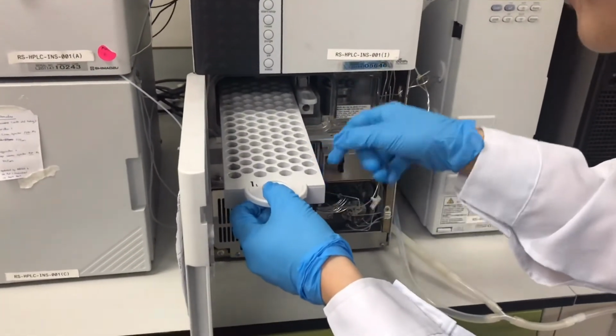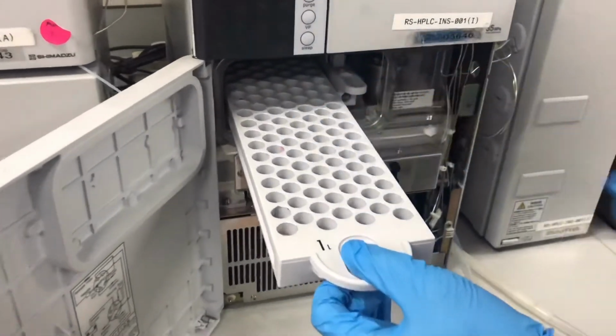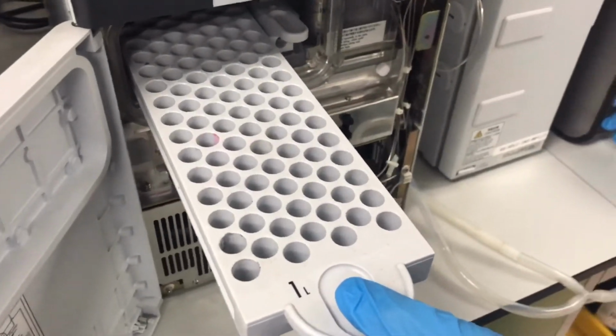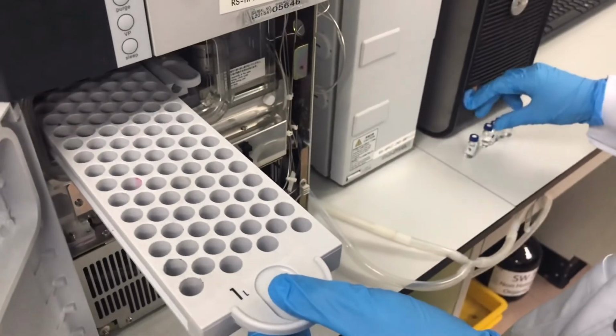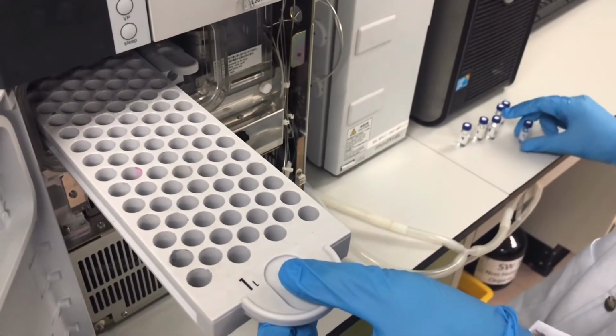This is the tray, and we don't have to pull it out so soon. Here, there are numbers on the tray, so we're going to insert these vials into the appropriate trays corresponding to the number that they are supposed to go into.